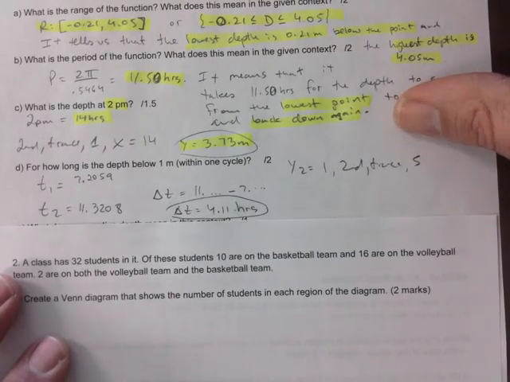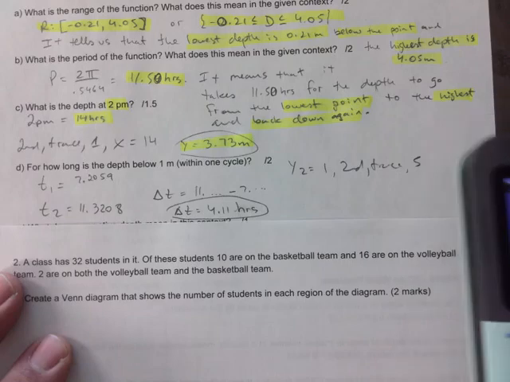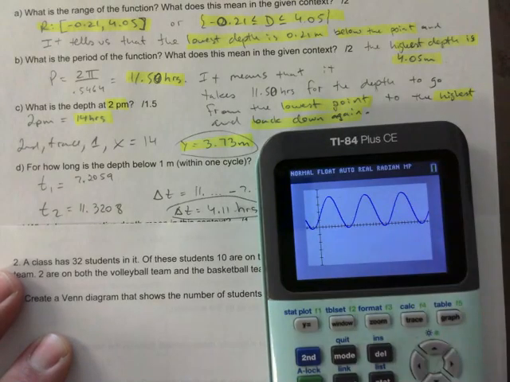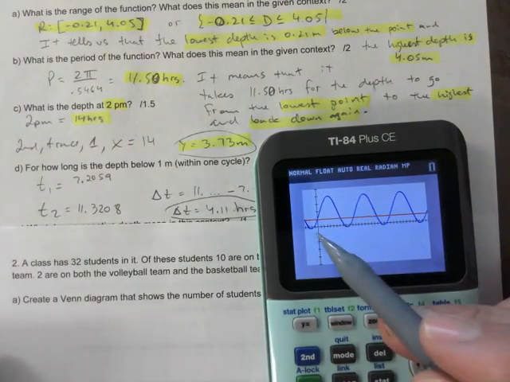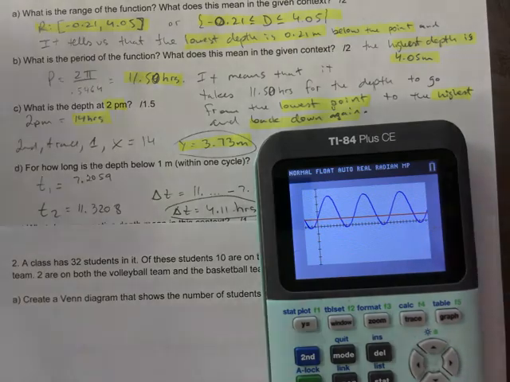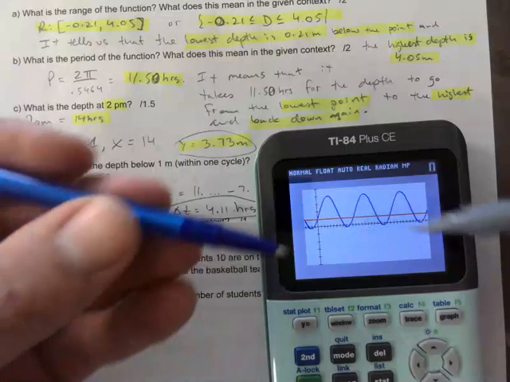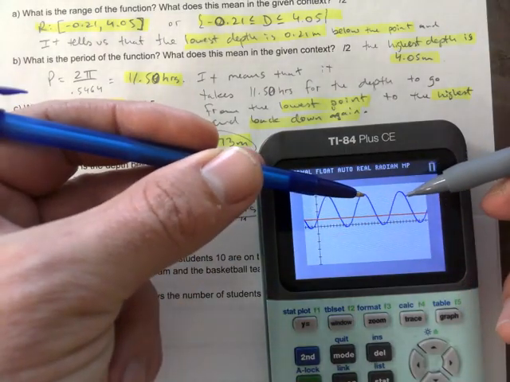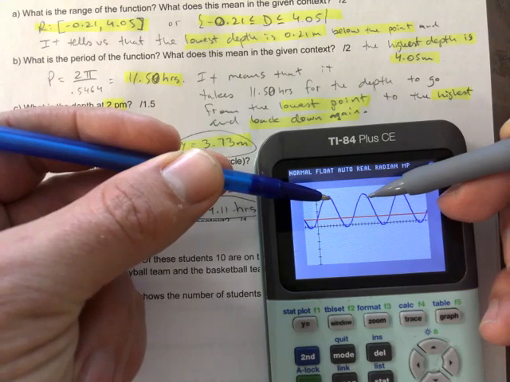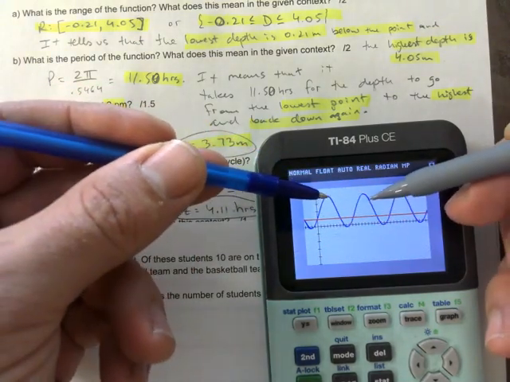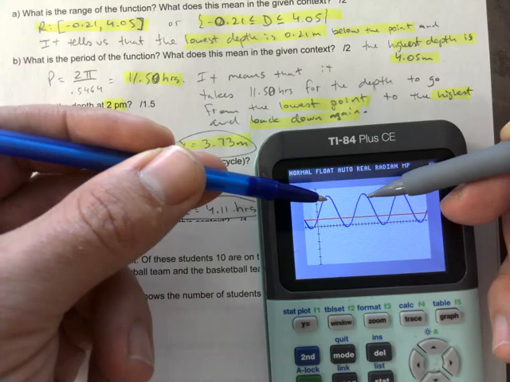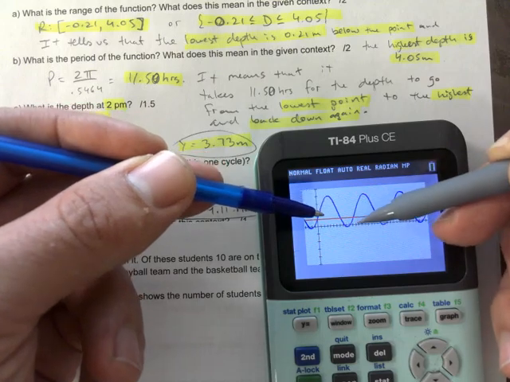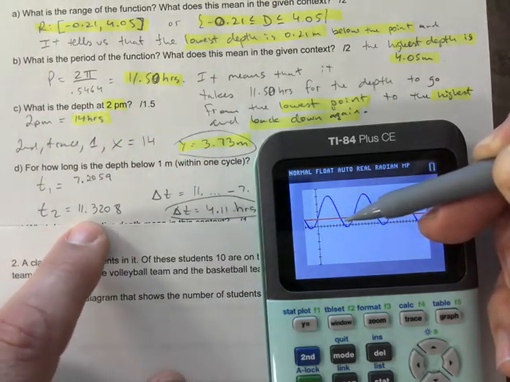Keep going. How long is it below 1 meter within 1 cycle? So I just made one of those y's equal to 1. And there's my 1 meter mark. Where is a cycle, folks? I just pick anywhere. This is a cycle, that is a cycle, and this repeats itself. So I just focus on this: below 1 meter in 1 cycle. It's happening right here. So I find the first time.